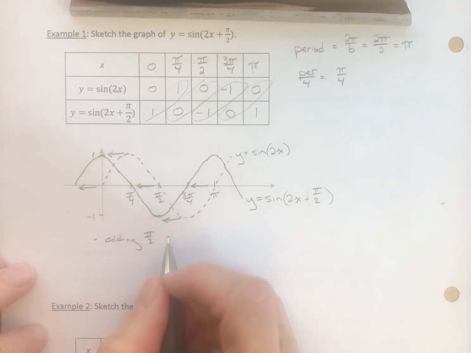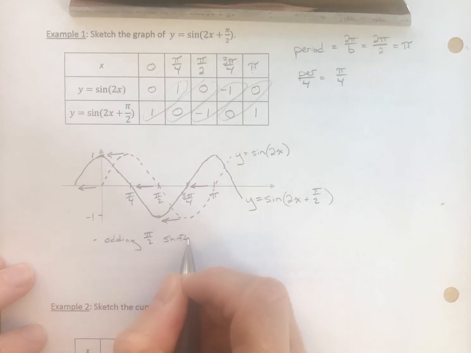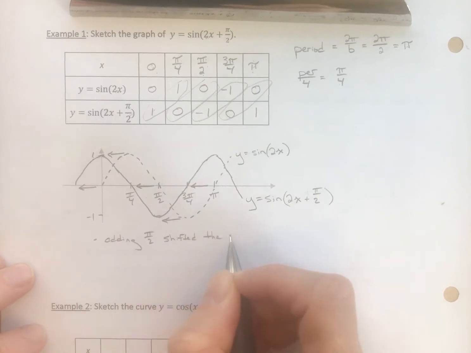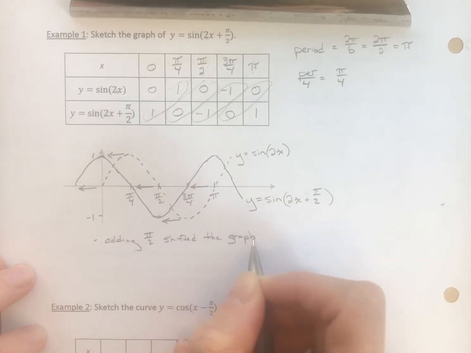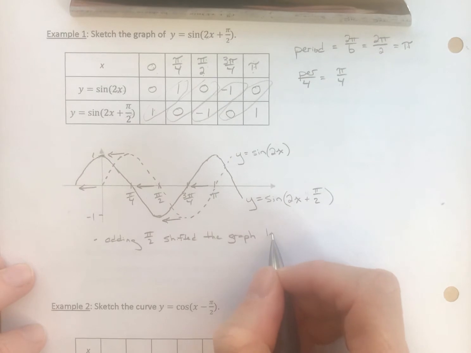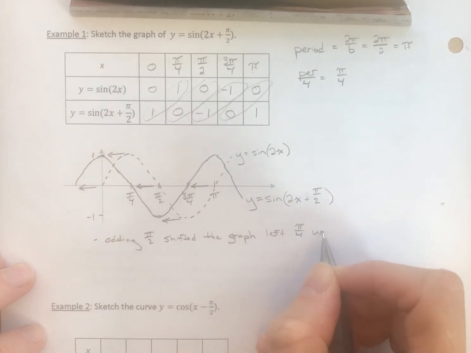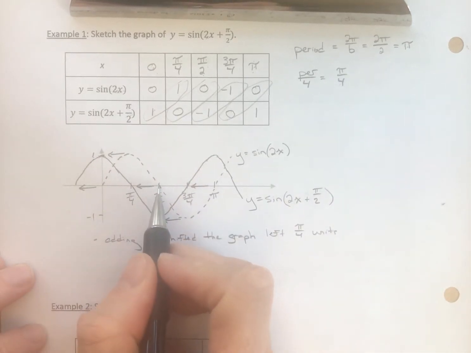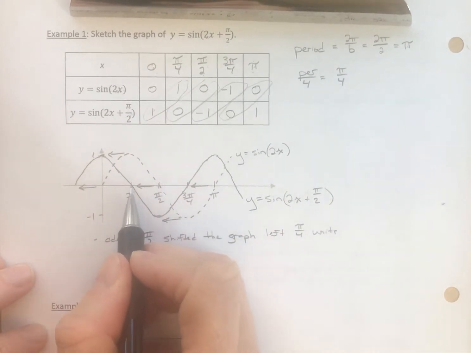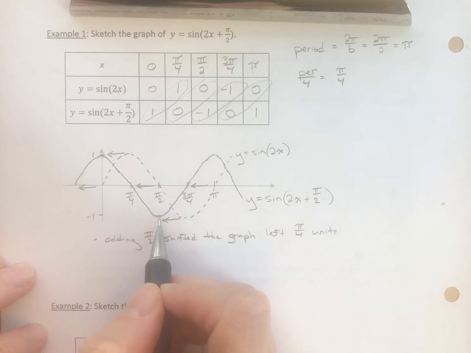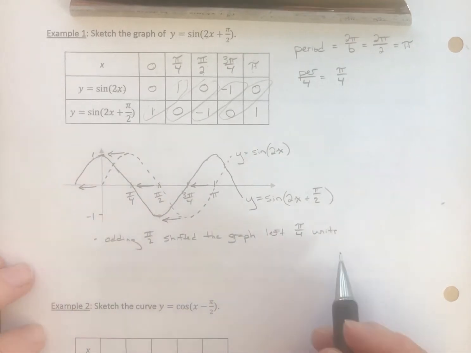Adding pi over 2 shifted the graph left, and it shifted the graph left pi over 4 units. Okay, from here pi over 2 to pi over 4 is pi over 4. This is pi over 4, this is pi over 4, etc.